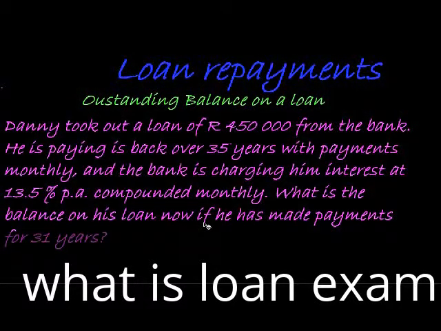Okay, so on loan repayments, we are looking at an example of calculating the outstanding balance on a loan. Though these questions are quite simple, they are quite time consuming, and you'll see in a moment just why.